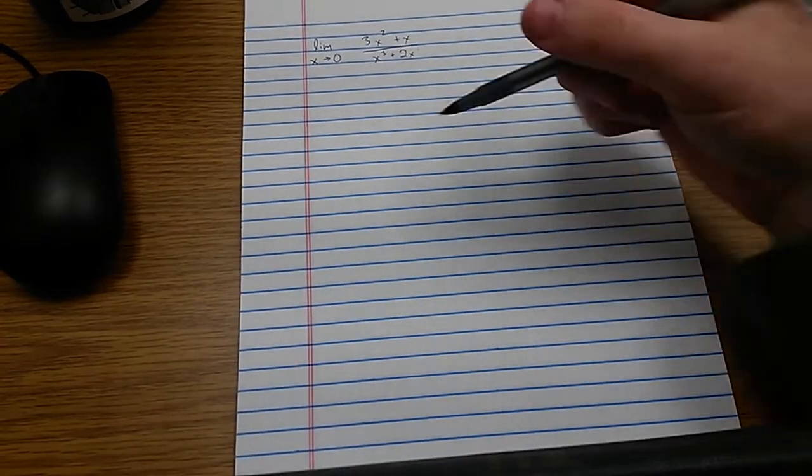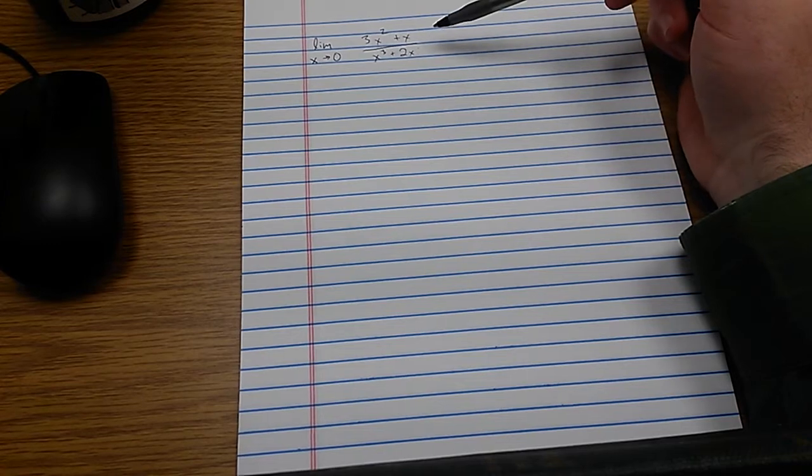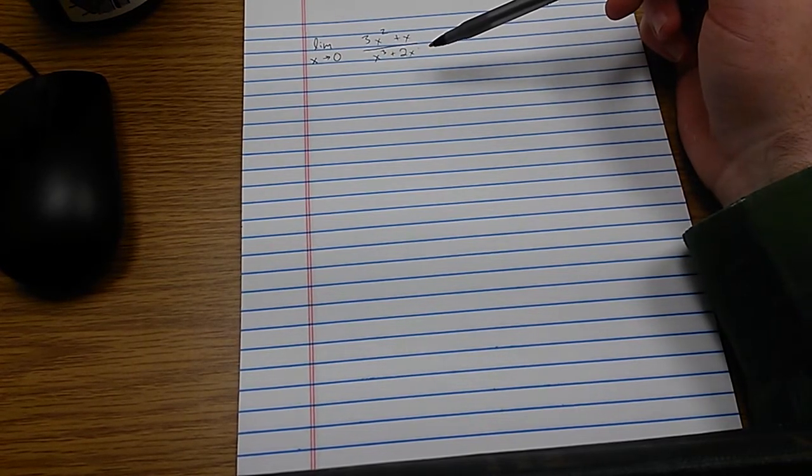So I'm still in this situation where I have a rational function. I can't plug in 0 because 0 is not in the domain of this function. 0 sets the denominator equal to 0.